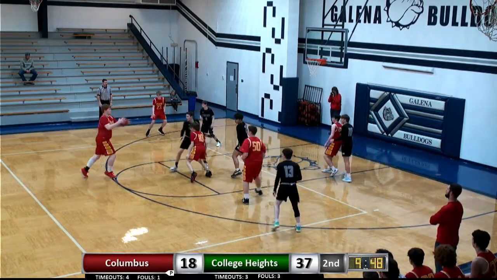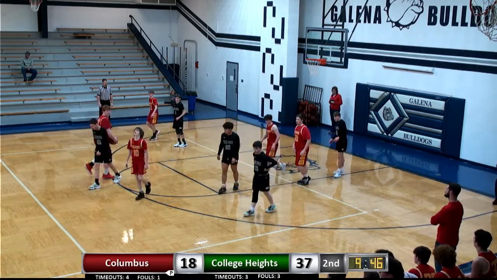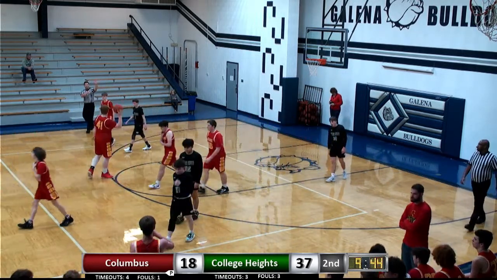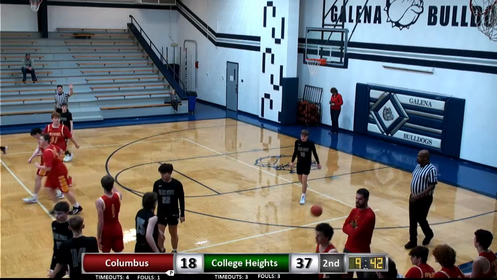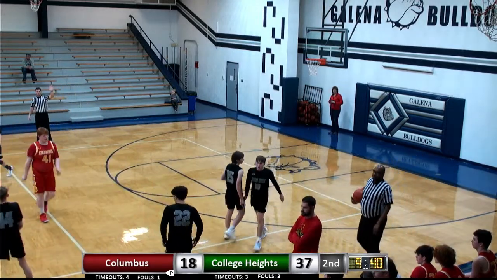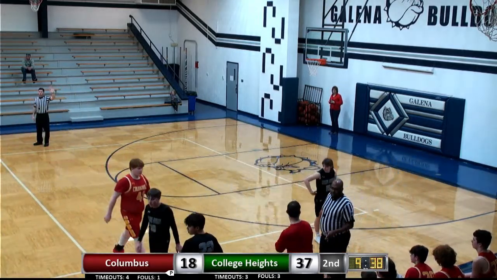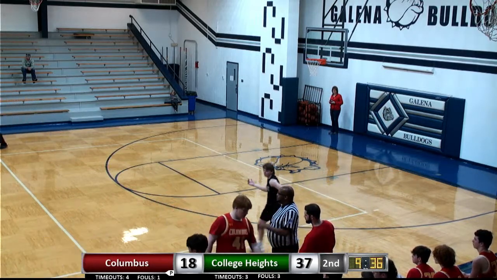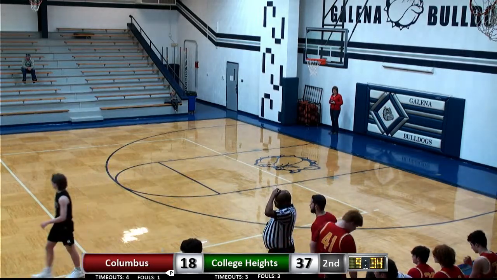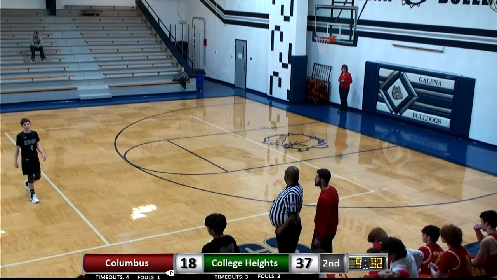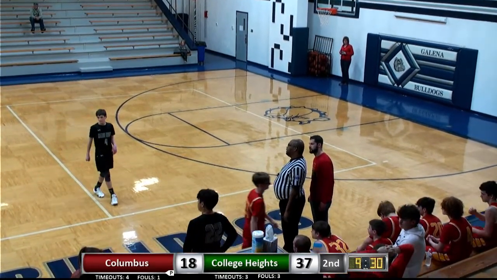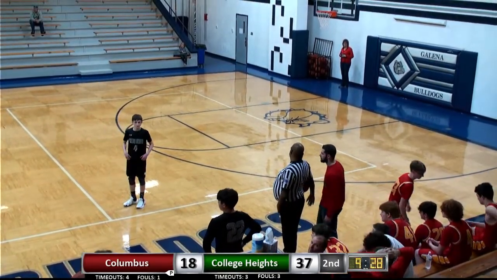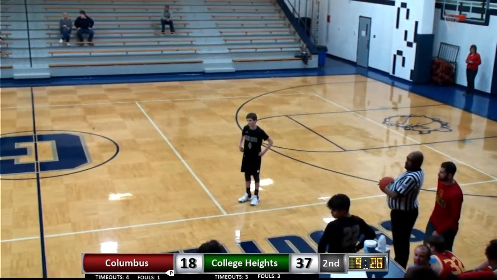Columbus gets into the paint. Travel called as he was in a carry position, took some steps. Stanton and Decker sub out as Hipple and Miller are in the game. Dahl inbounding to Schumacher.